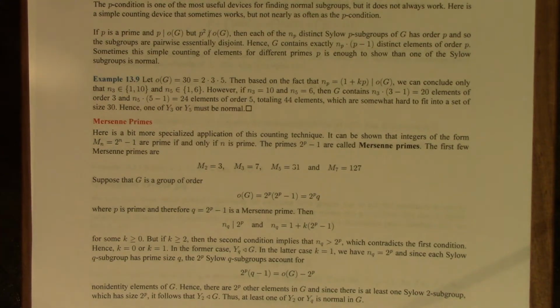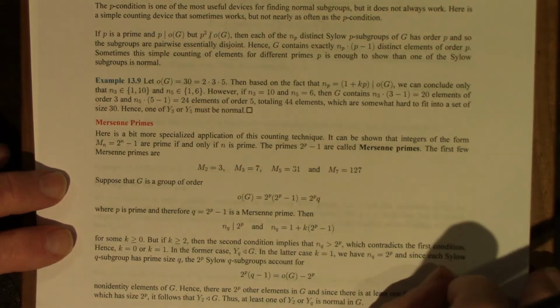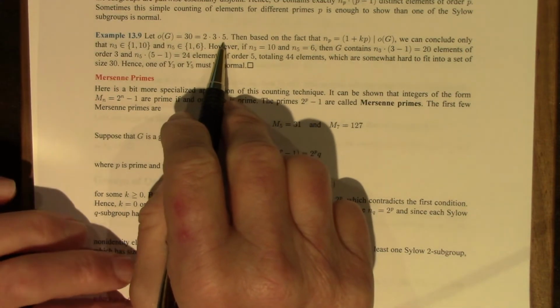And sometimes this simple counting argument applied to two different primes is enough to show that one of the corresponding Sylow subgroups has to be normal, that n_p has to be 1. Here's an example. Let G be a group of order 30, 2 times 3 times 5.